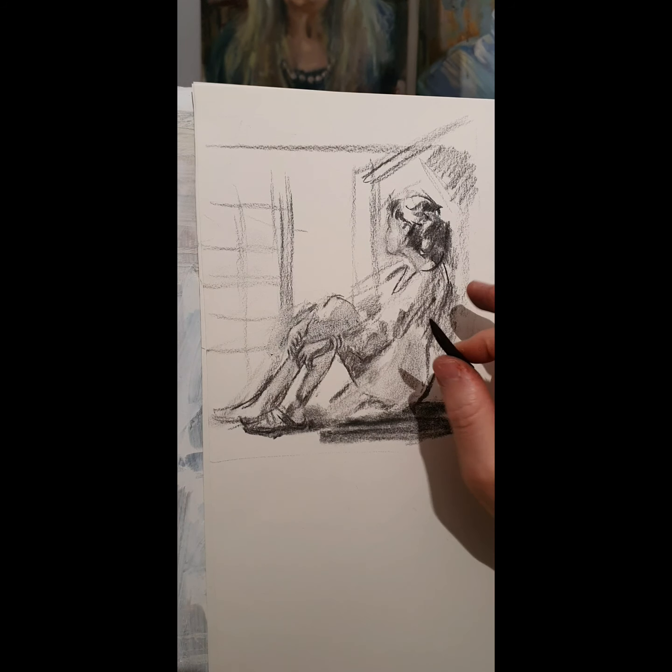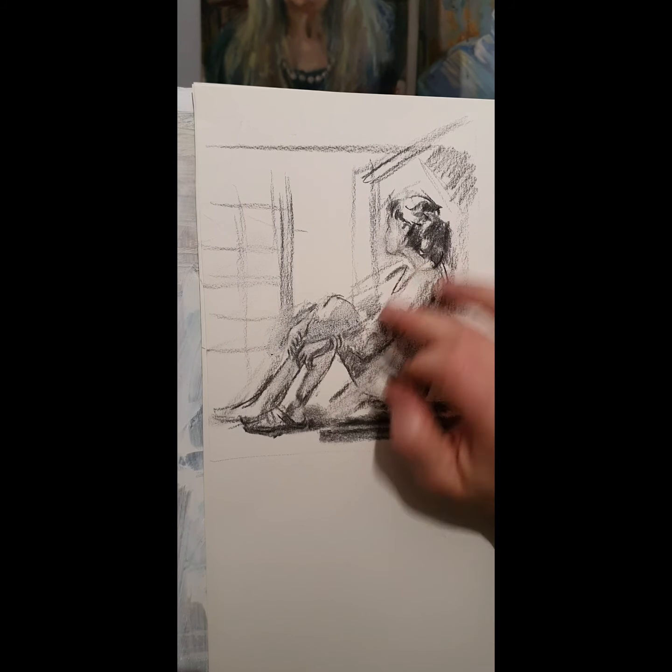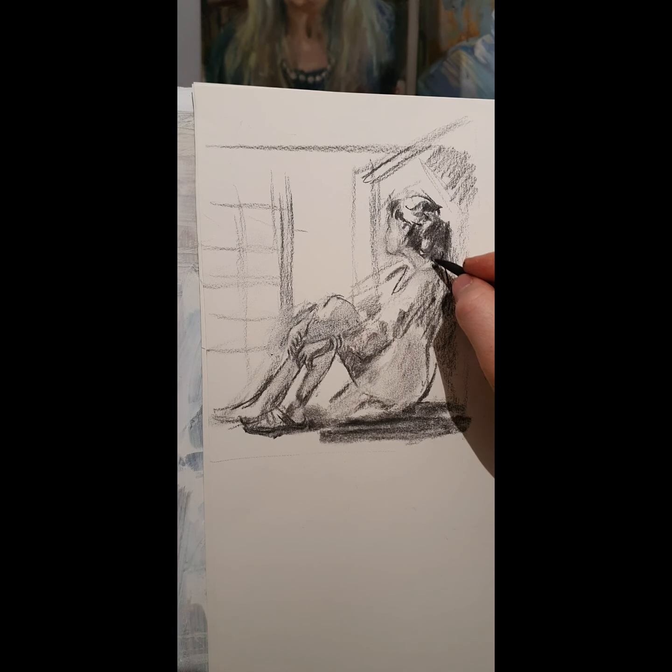And also that hair here, it just goes that way. A little bit more shadow around her body, which is the shadow of her body onto the wall.